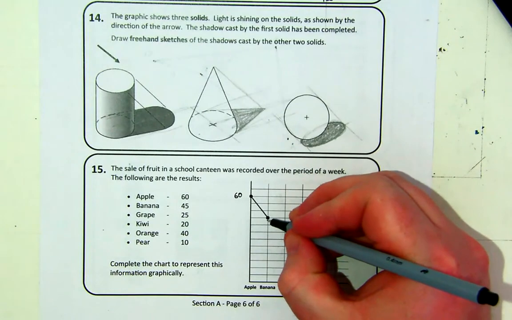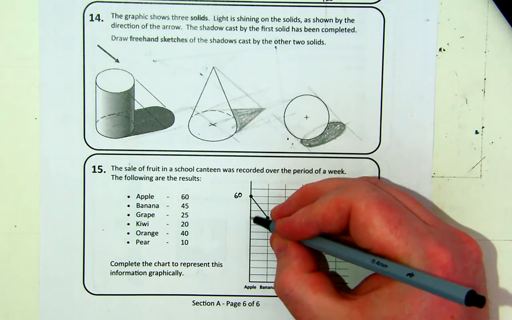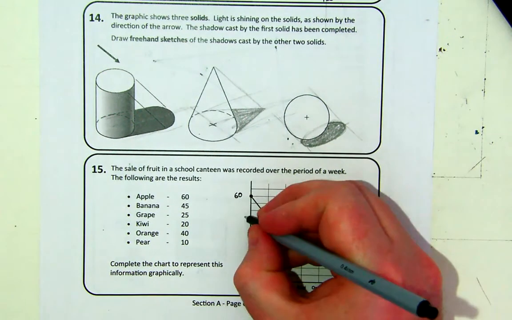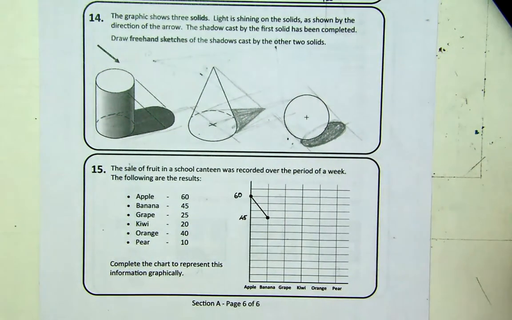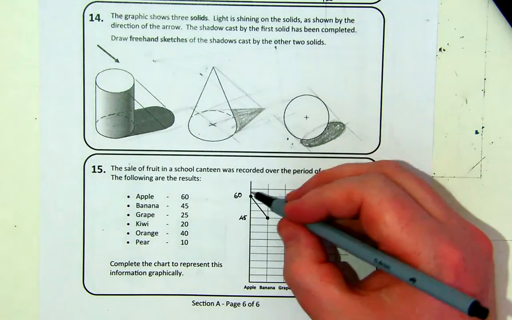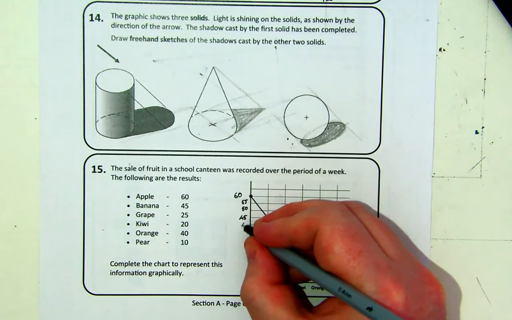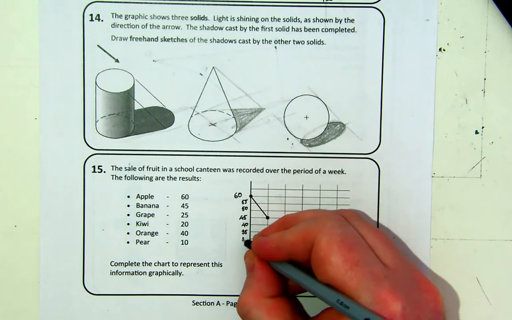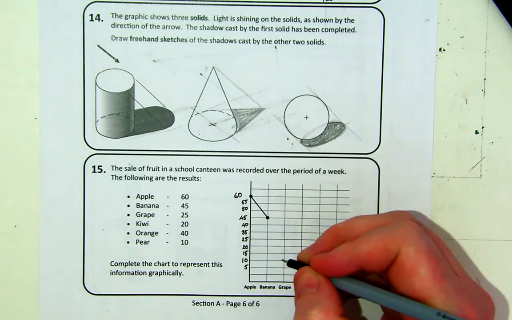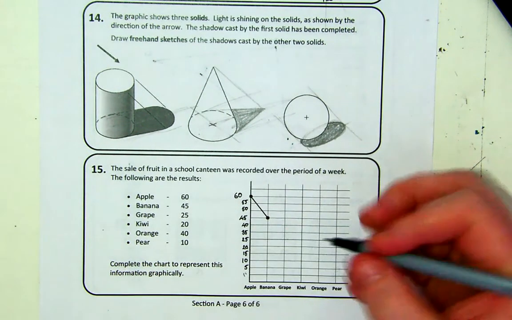Bananas were 45. Well, that's a 45. So we've got 1, 2, 3 of a gap going down. So that must be 55, 50, 45. That would make sense there. So there's our 45 there. Alright. So that will indicate that each drop is 5 pieces of fruit. So 60, 55, 50, 40, 35, 25, 20, 15, 10, 5, 0. What have I done there?